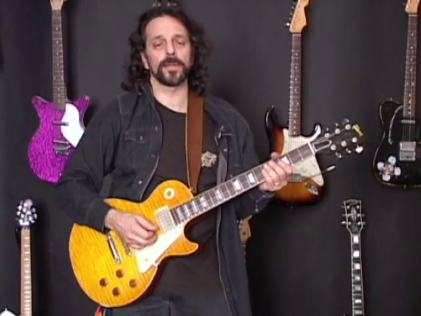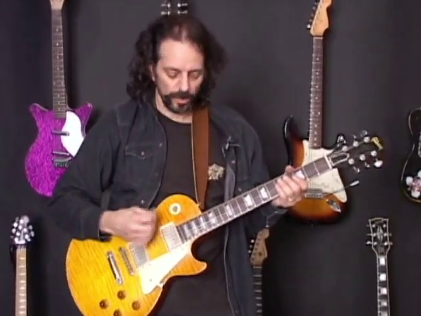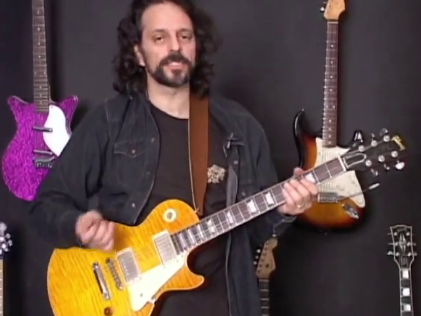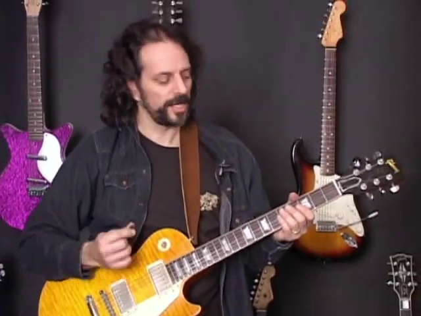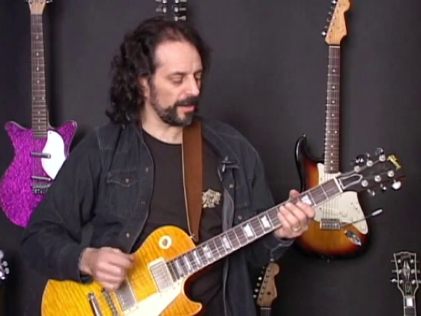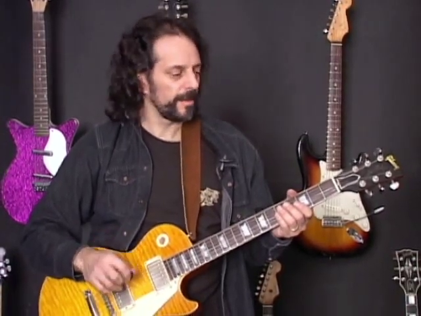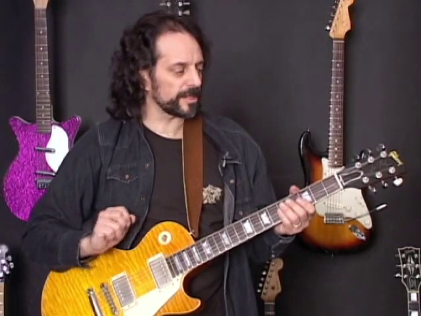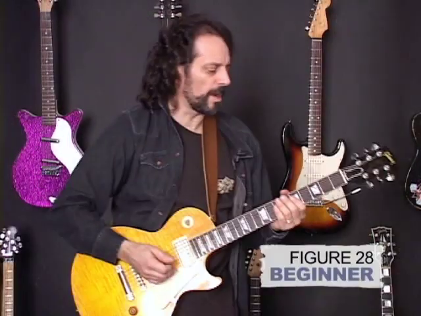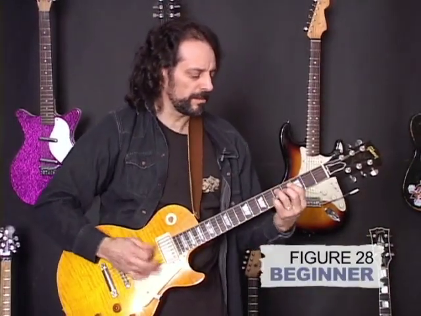In this next example, I'm going to combine 2-note power chords played on the bottom 2 strings with the open E string with single notes. So this is a combination of 2-note power chords and single notes incorporated into one rhythm part. And you'll hear this in the playing of power metal bands like Pantera. 1, 2, 3, 4.